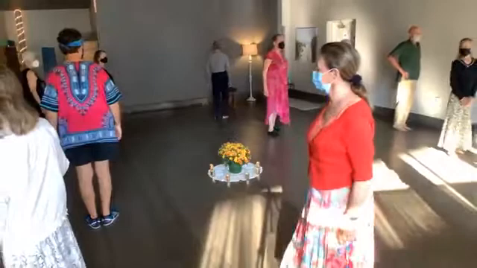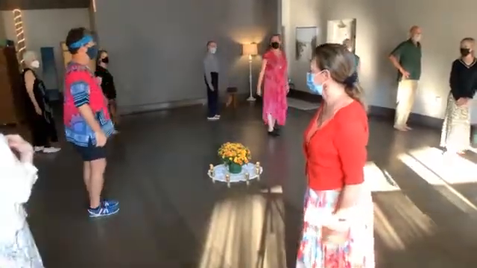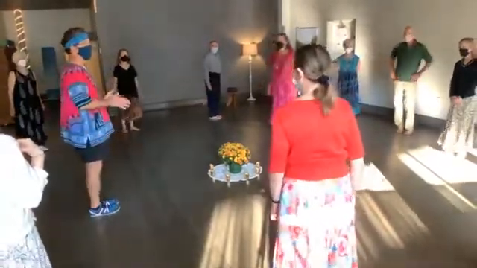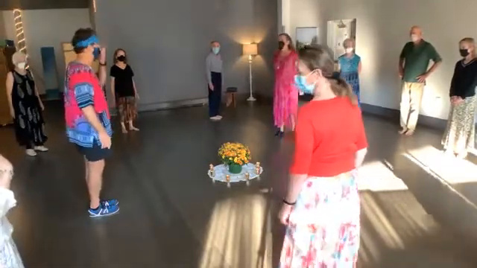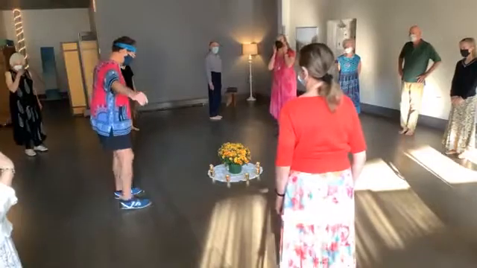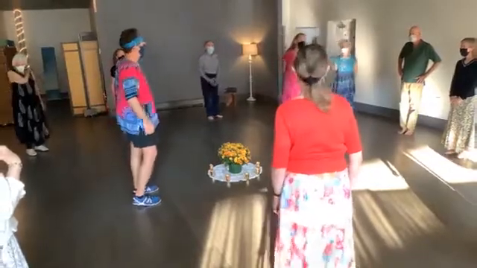And then the last turn is another quarter turn to the right, come back where you started. Quarter turn, half turn, quarter turn. That makes sense? Okay. So, from the beginning, it's lots easier with the music.